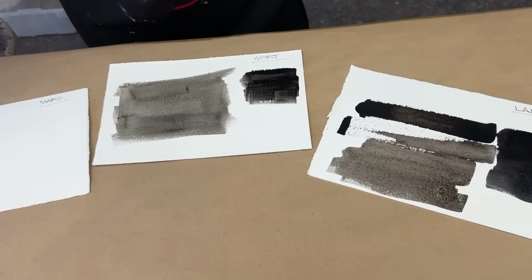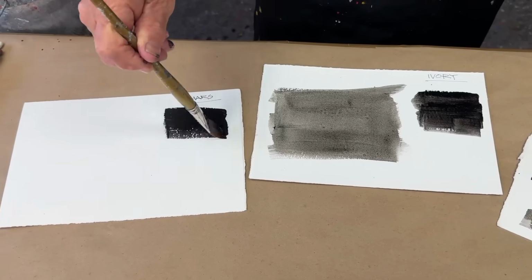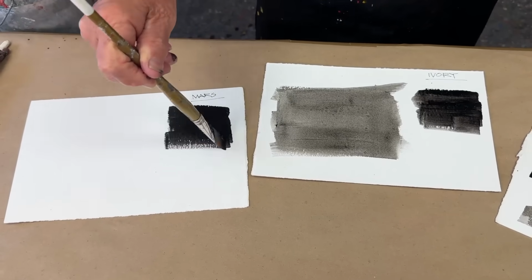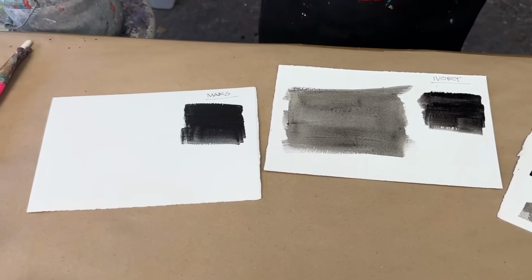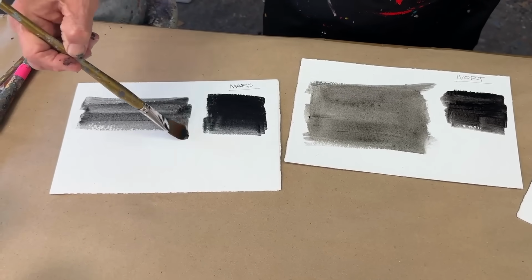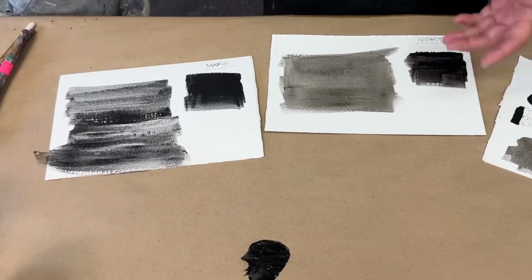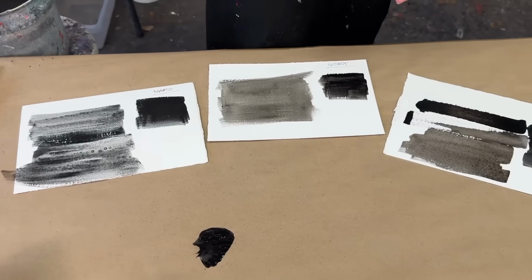How about Mars black? Well, you'd think that'd be the richest. Well, it's pretty black. Now make sure you don't create a hole. Here's more of a silver look to it. You can see the difference already. So these reference charts are very valuable.